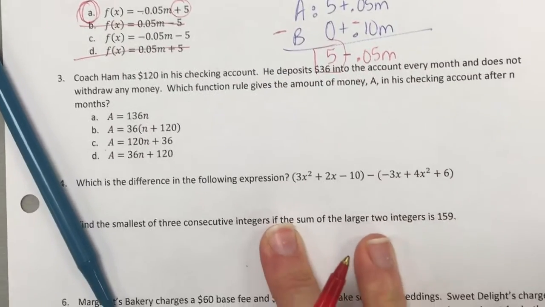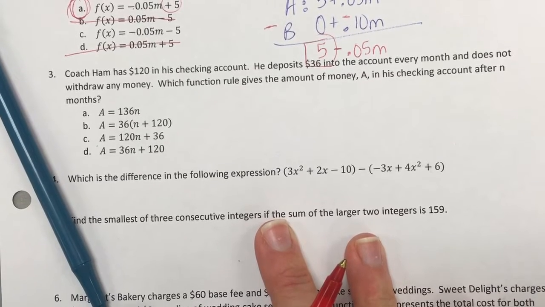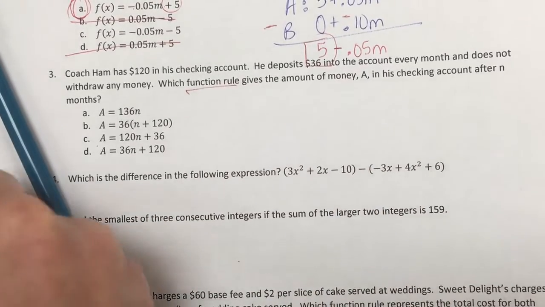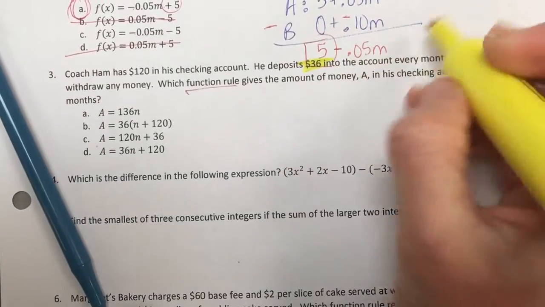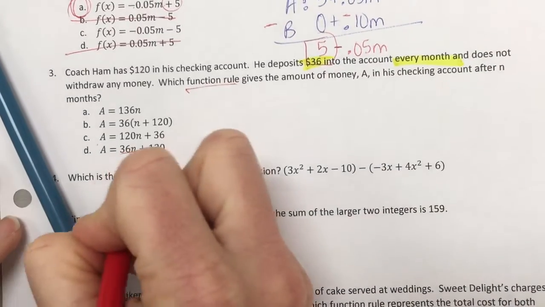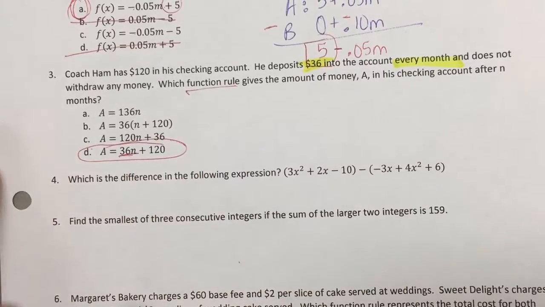Number 3, Coach Ham has $120 in his checking account. He deposits $36 into the account every month and does not withdraw any money. Which function rule gives the amount of money A in his checking account after N months? So he starts with 120. But then he does $36 every month. So 36 gets the N, and 120 does not have a variable. So the answer is D.